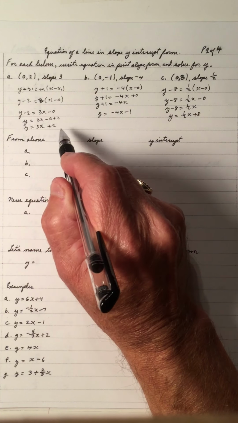And the 8 is your y-intercept. That means this form, we can write it a certain way. Let's name the new equation the slope y-intercept form. This equation is y equals 3x plus 2, that's the slope y-intercept form. y equals negative 4x minus 1, that's the slope y-intercept form. y equals half x plus 8, the slope is a half, 8 is the y-intercept.